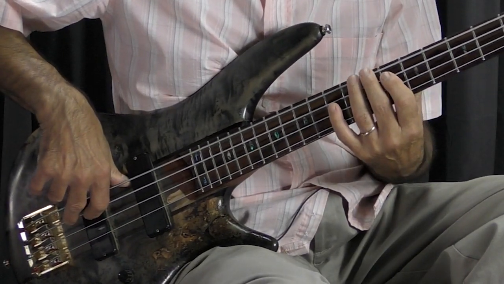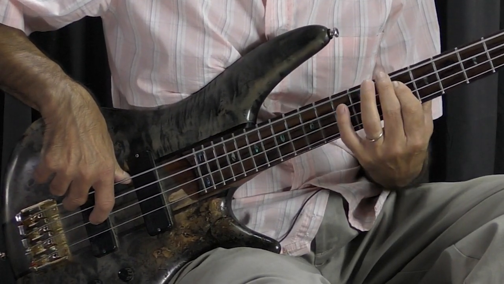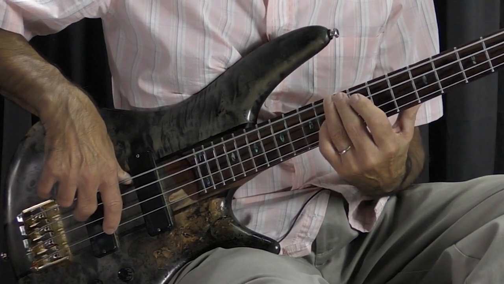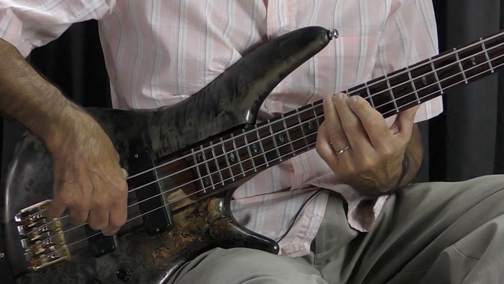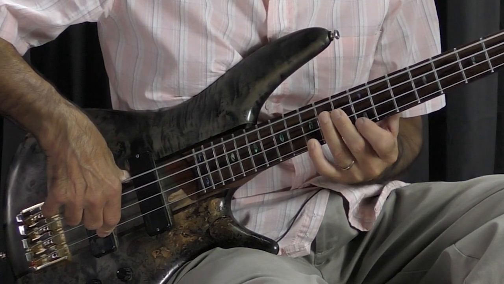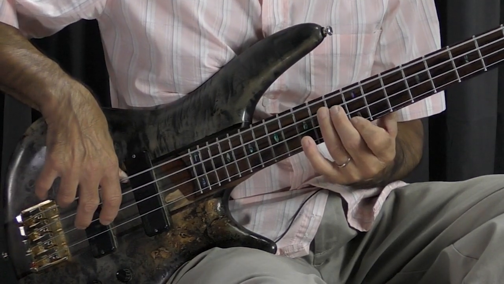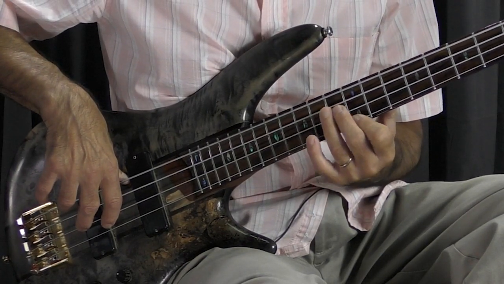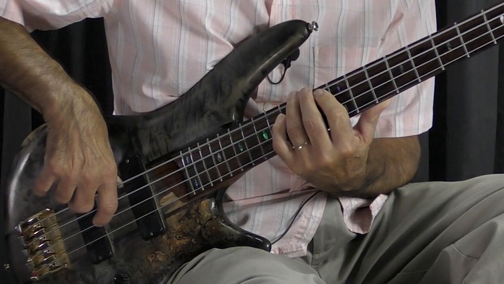Next, you play the 5th, 10th fret of the A string, to the E, which is the 3rd, and that will be the 14th fret of the D string. And then you play the 12th fret, which is a G, a 5th, and down to the root.